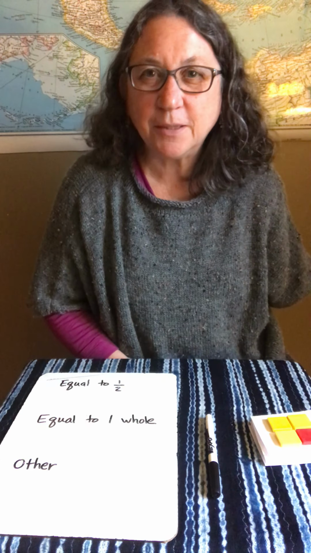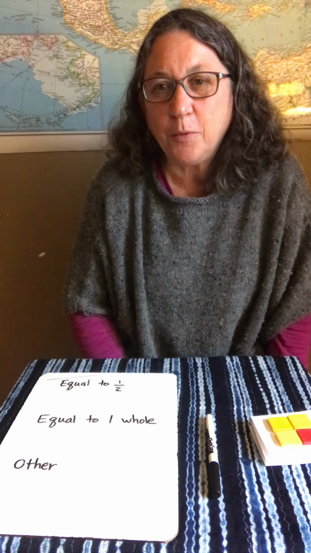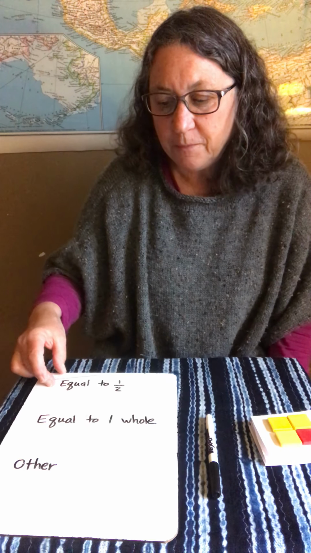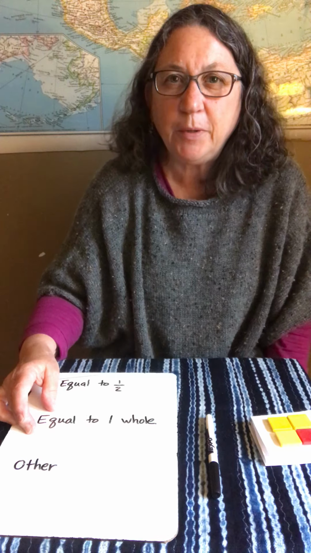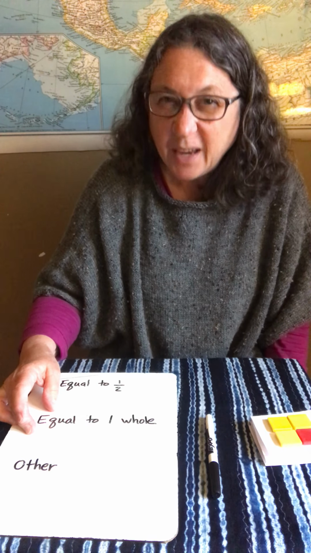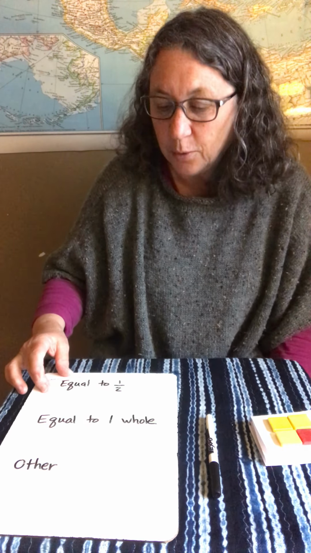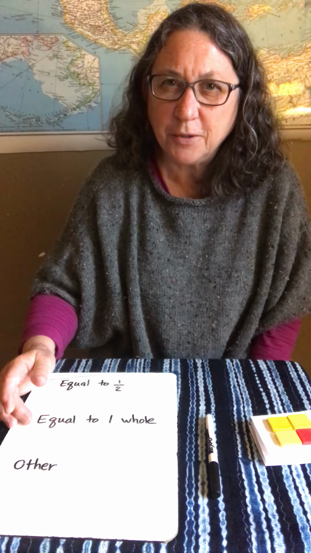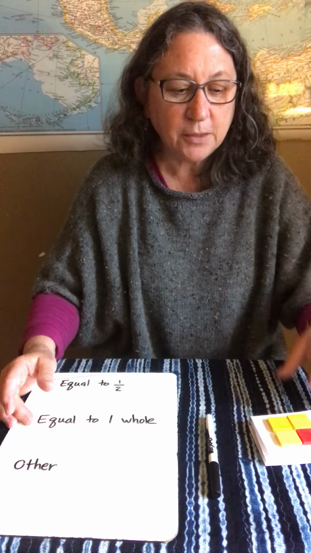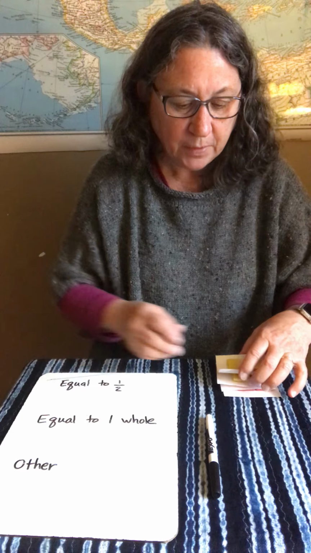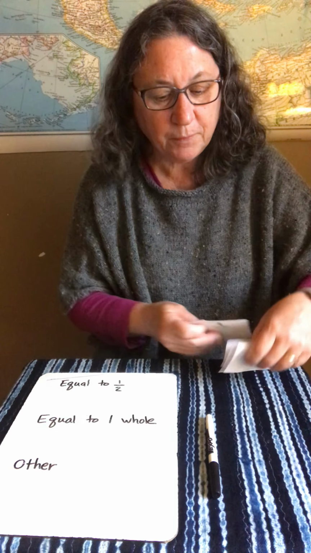Today we're going to look at some fractions and see how they compare with 1/2 and 1. So we're going to be looking at, is a fraction the same as a half? Is it the same as a whole? Or is it different? Is it bigger or smaller? So I made some cards with some fraction models on them, and here's the first one.